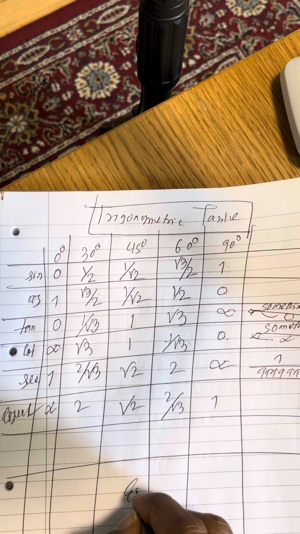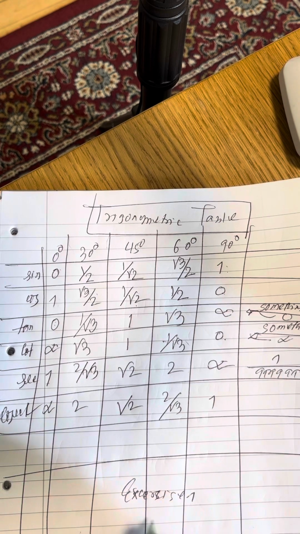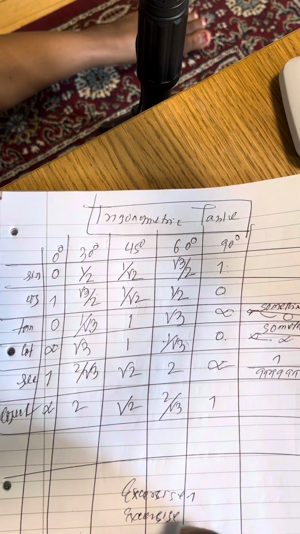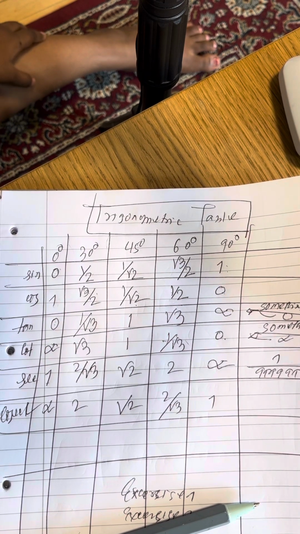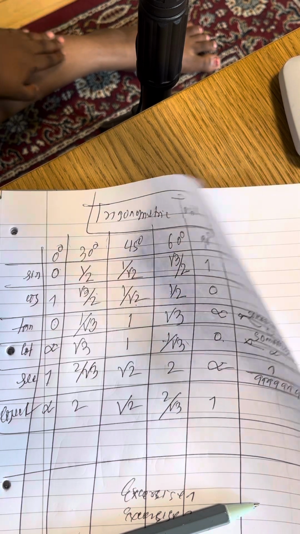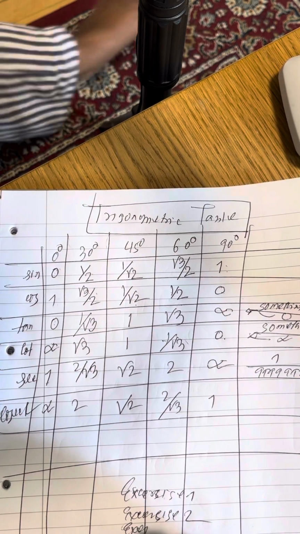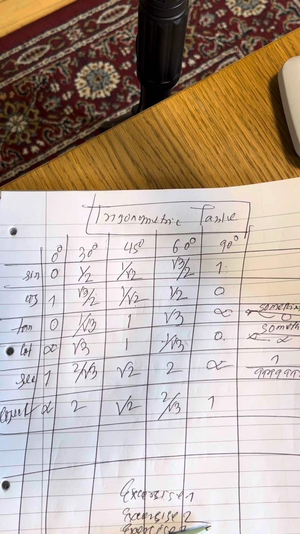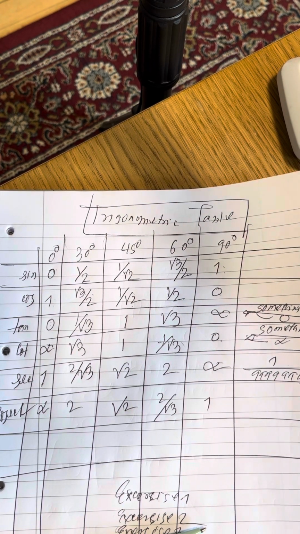Yeah, I can look for that. Exercise 1 is very simple. Exercise 2. Exercise 3. And exercise 4.